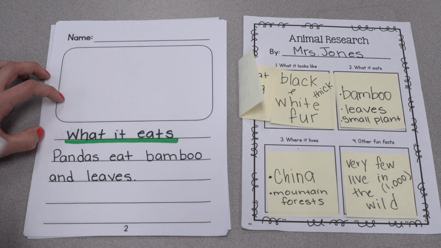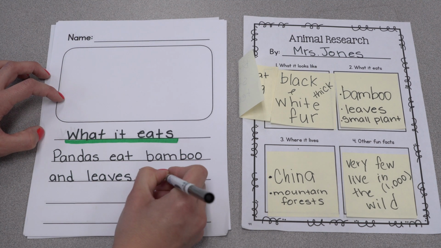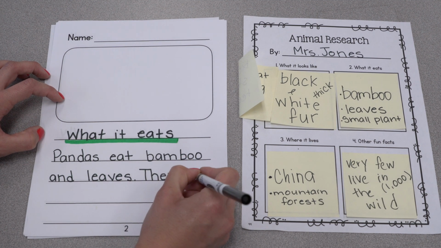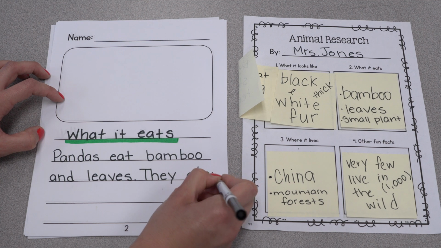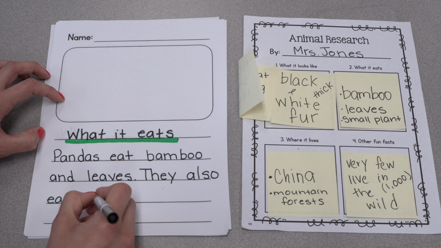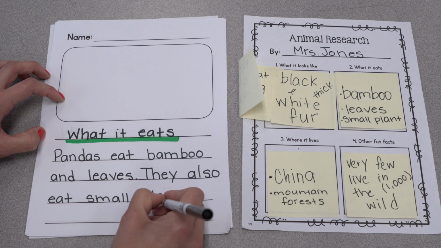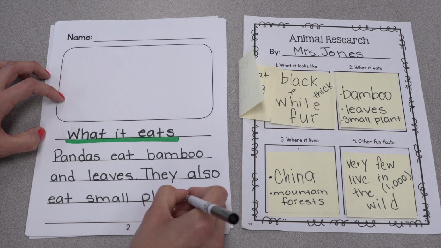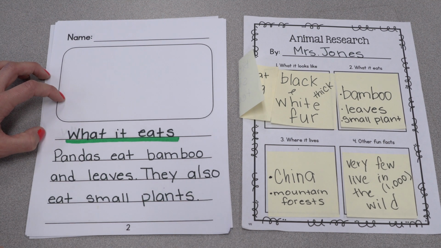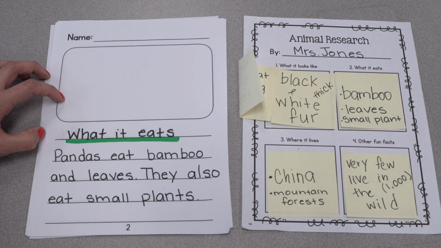And for my second sentence, I would write, they also, remember that word also that we learned, they also eat small plants. And again, I'm writing in pen, but I would like for you to write in pencil. Pen is easier for you to see, but when we're doing our editing, it will be easier for you to erase if you write in pencil. So now I have my two complete sentences.